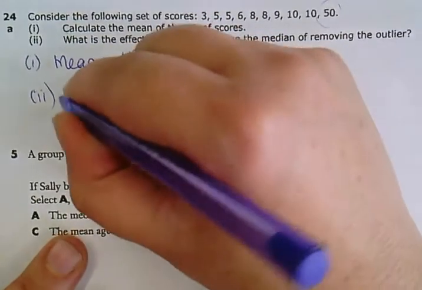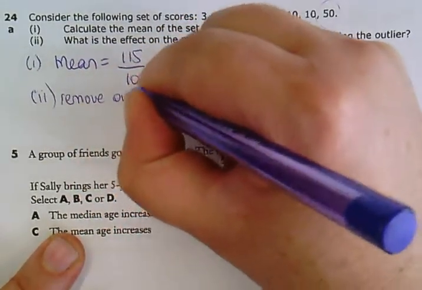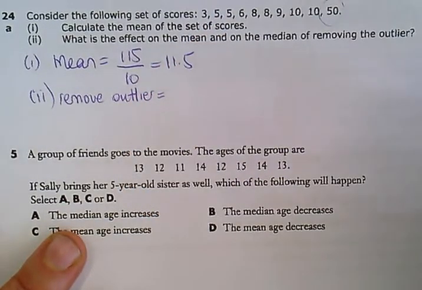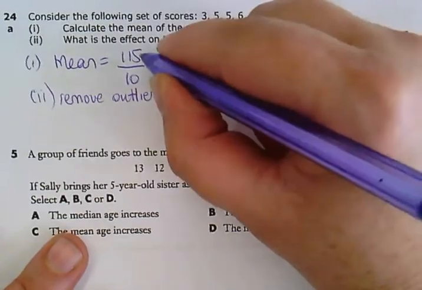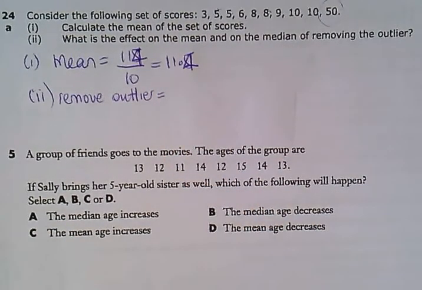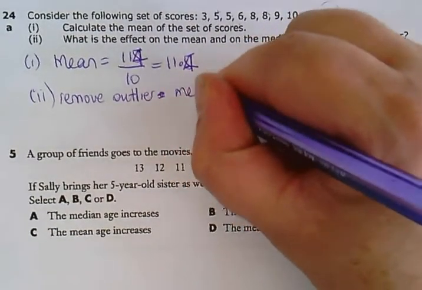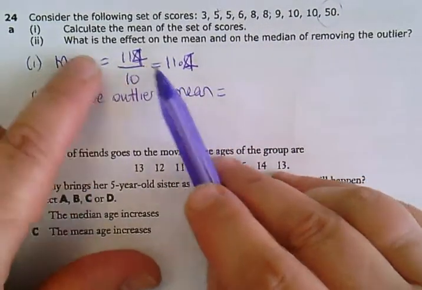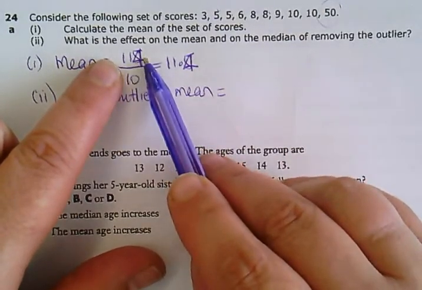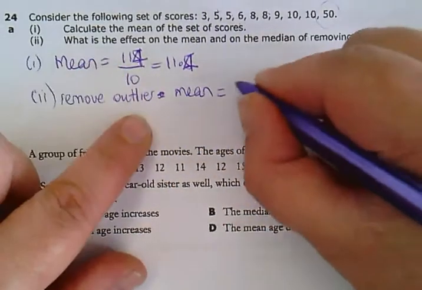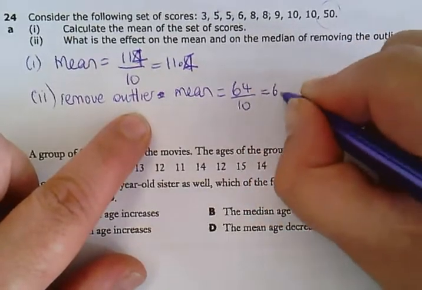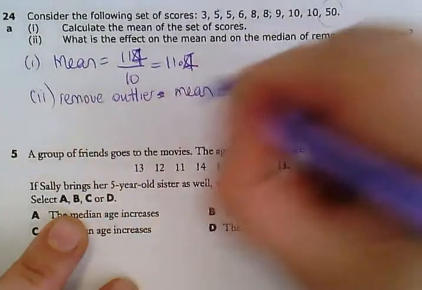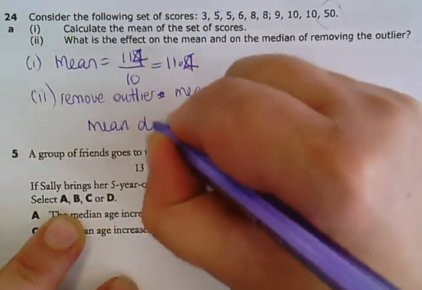Part two, what is the effect on the mean and on the median of removing the outlier? If you remove the outlier, you should actually be able to tell me what, well, you don't even have to work it out. But what would happen to that mean? Oh, is it 114? Now, won't the mean go down? You tell me what the new mean is. What do you think they would add up to? With the 50, it added up to 114. Why not just subtract 50 from this total? Is that 64? Over 10? 6.4. So what happens? The mean, if you remove the outlier, the mean decreases.